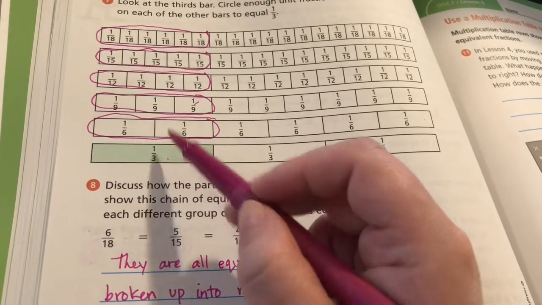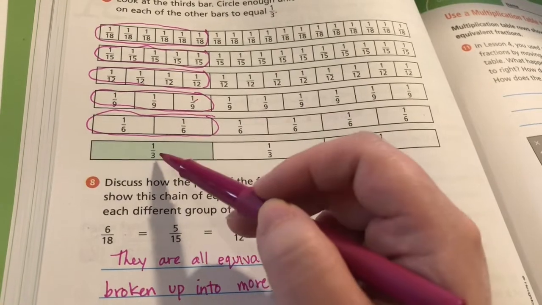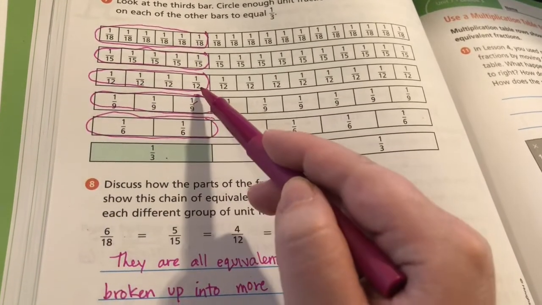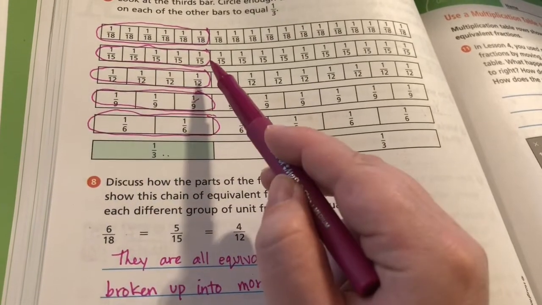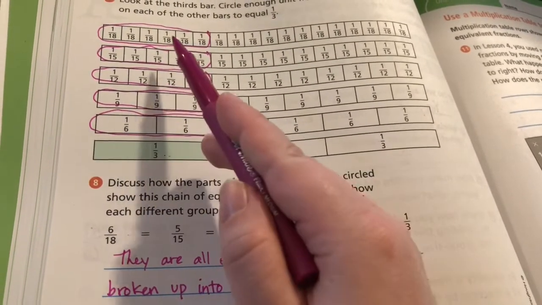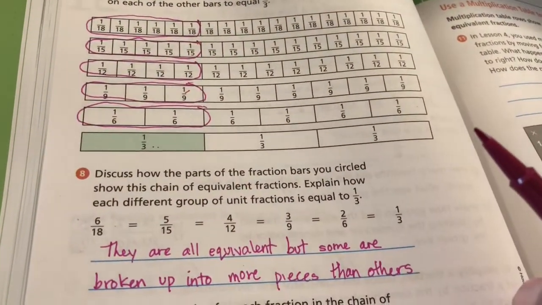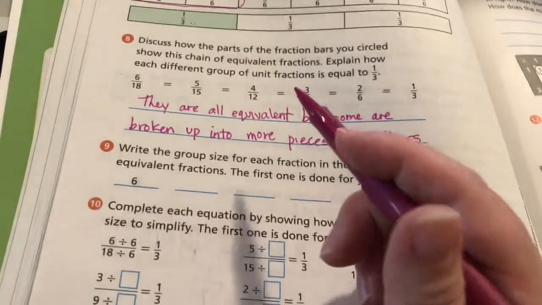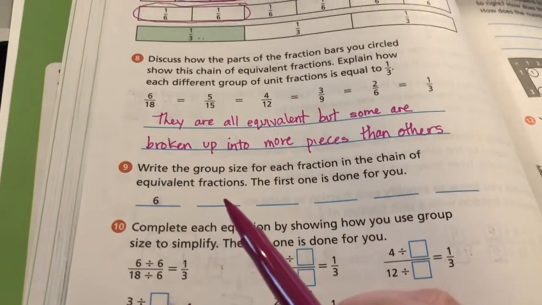1/3 times 3/3 would give you 3/9. 1/3 times 4/4 would give you 4/12. 1/3 times 5/5 would give you 5/15. 1/3 times 6/6 would give you 6/18. Really cool. Okay.